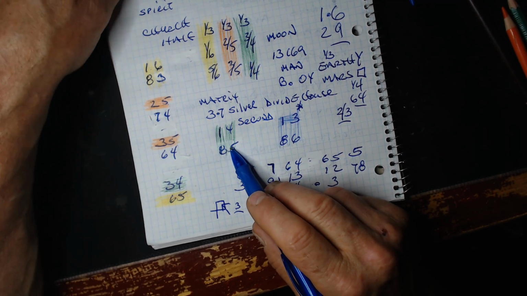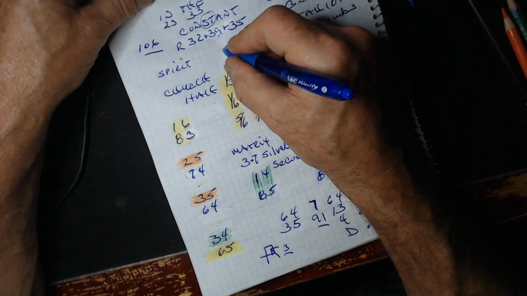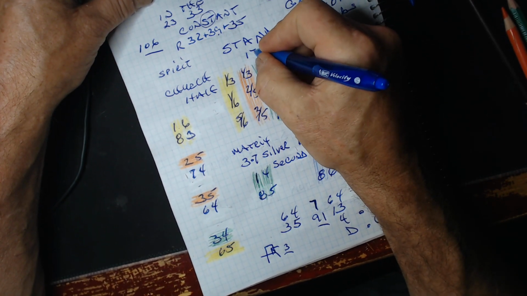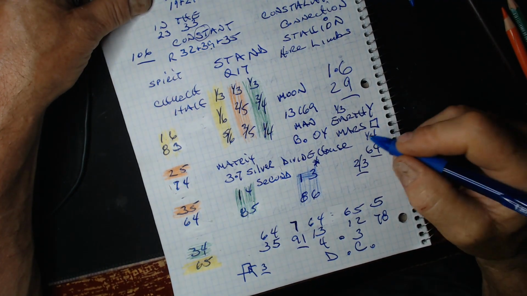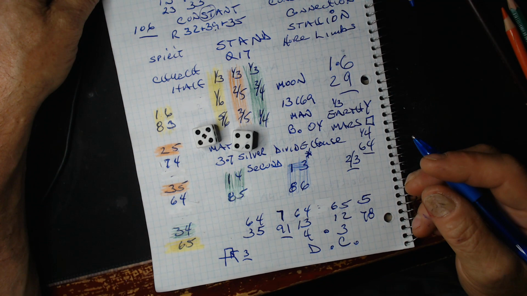Silver Spirit Matrix, also second when ND comes in. You know, you stand, right, first and second, but you stand on 17Q. So did you get what this is? This is all from these dice cubes over here.